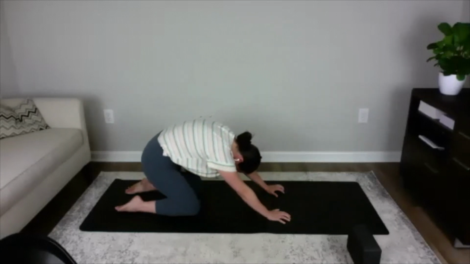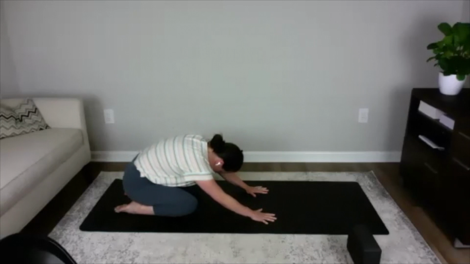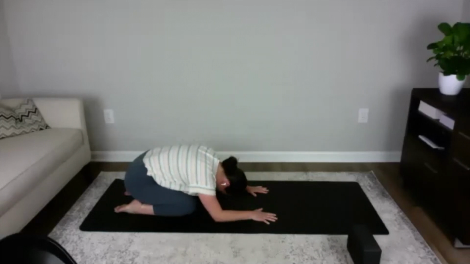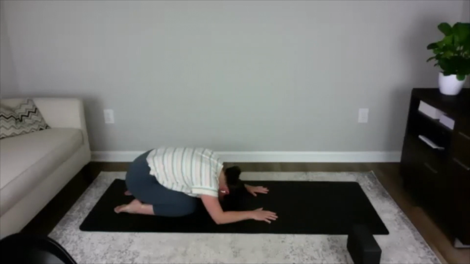Now gently sit back into your child's pose. Gently rest your crown of your head back down onto the floor. Take a deep inhale into your belly. See if you can get that breath all the way to your pelvic floor. And then exhaling out.